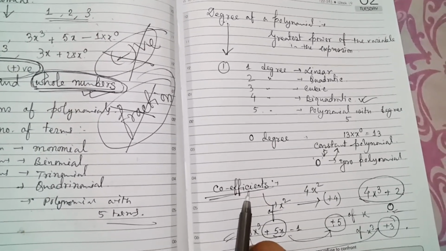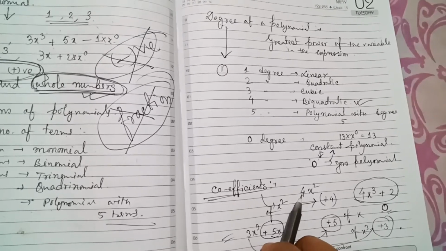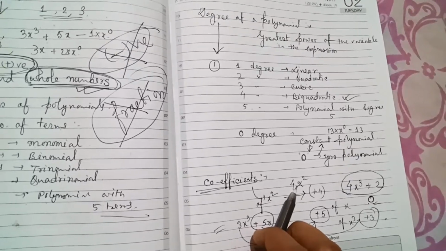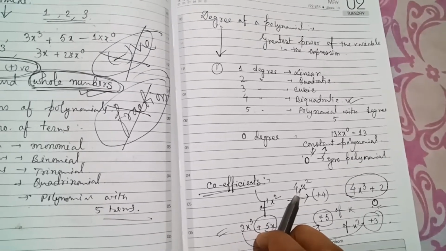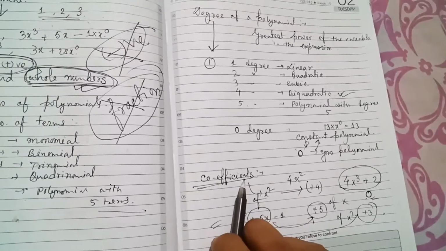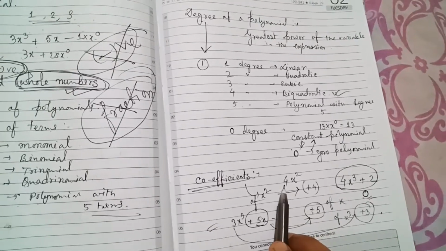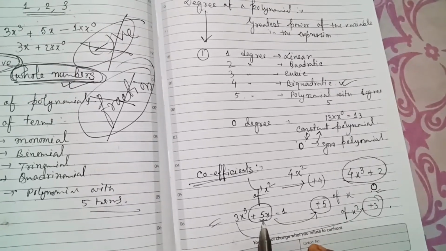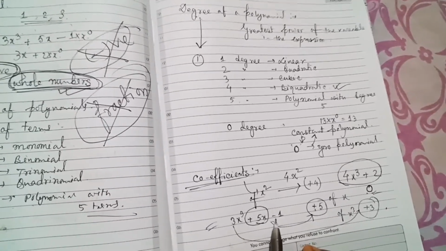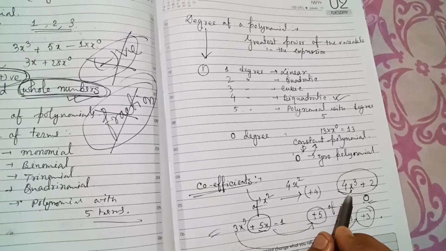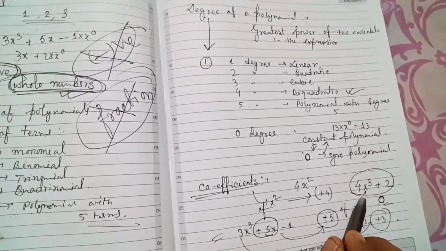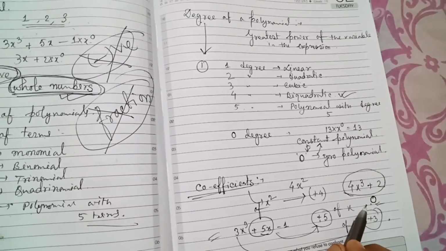Next topic is coefficients. Coefficients means the multiplier left over after the variable. So the multiplier which has been multiplied with the variable mentioned, obviously including the sign, is the coefficient. So here x square's coefficient is plus 4, here x's coefficient is plus 5, x cube's coefficient is plus 3, constant term is minus 1. But in this expression I told you to find out the coefficient of x square, but the x square term is missing. A missing term's coefficient will always be 0.